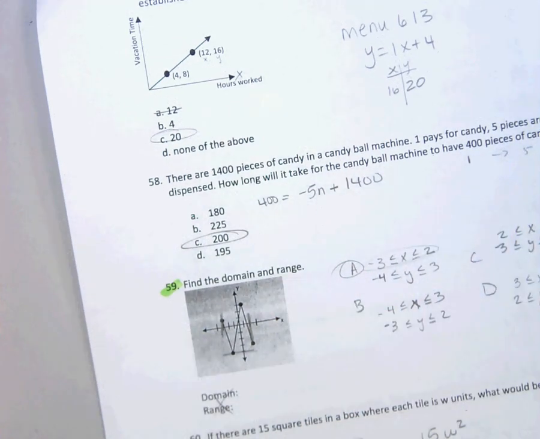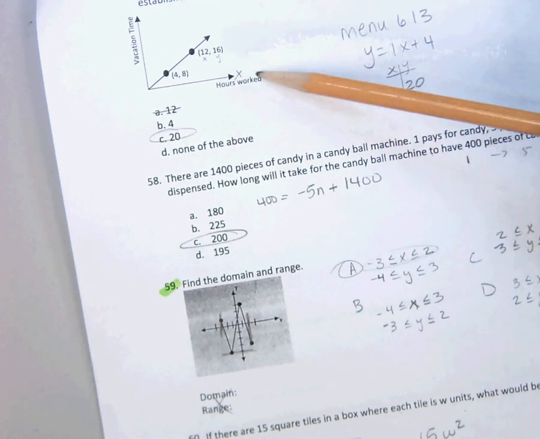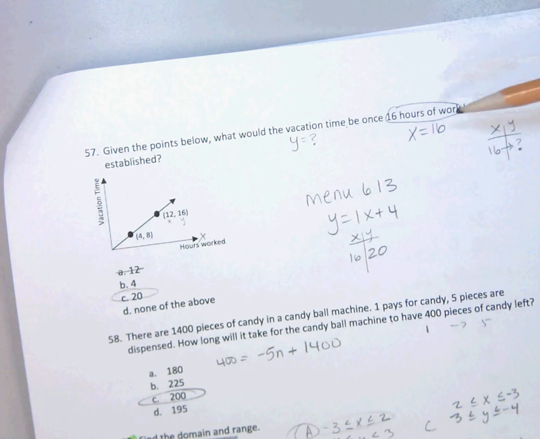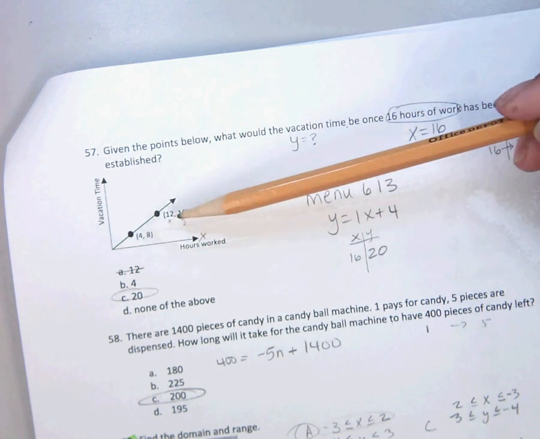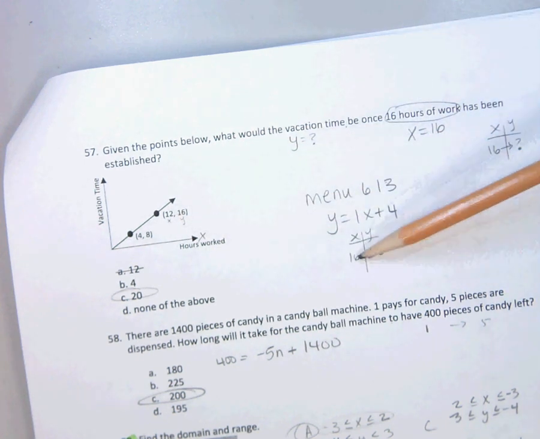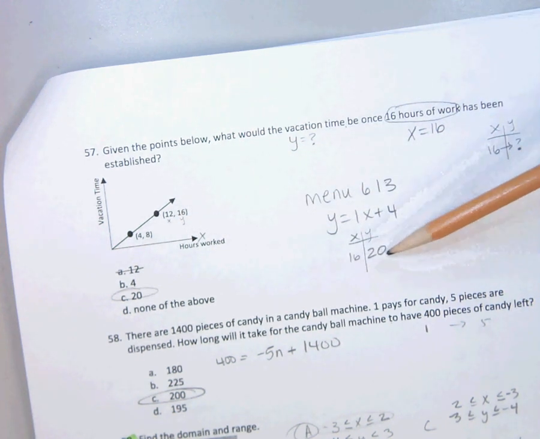57. 16 hours of work is the next value, because the graph says it. And you plug these 2 points into the calculator to get the equation. Then look on the table. When x is 16, y is 20.